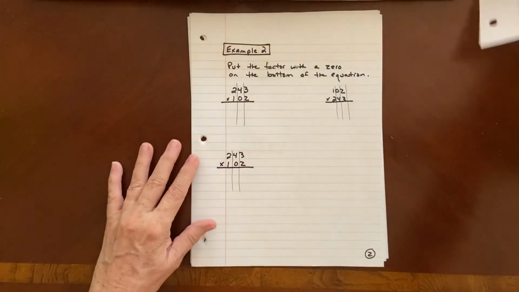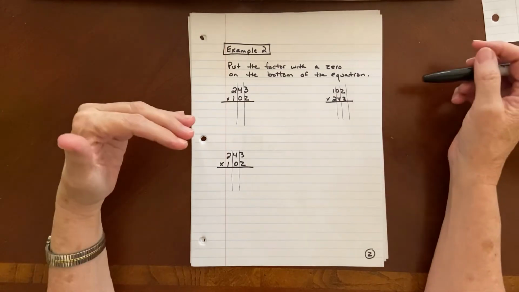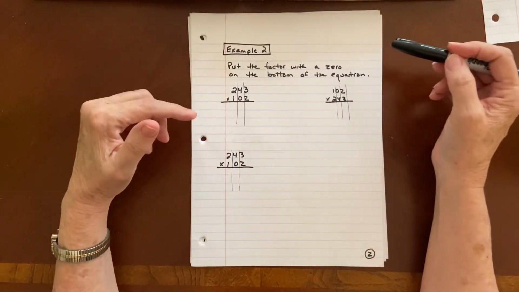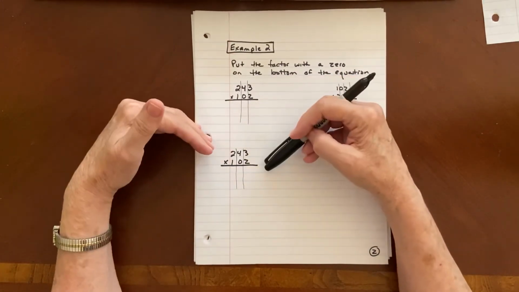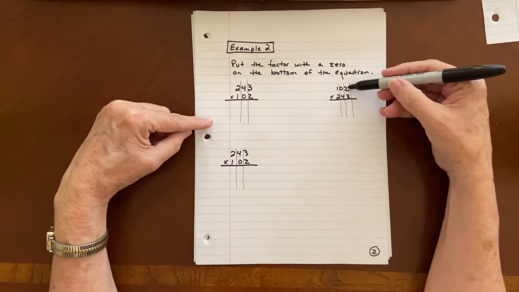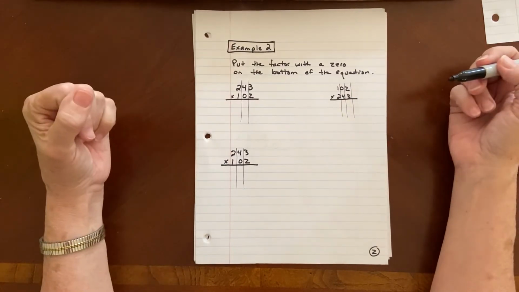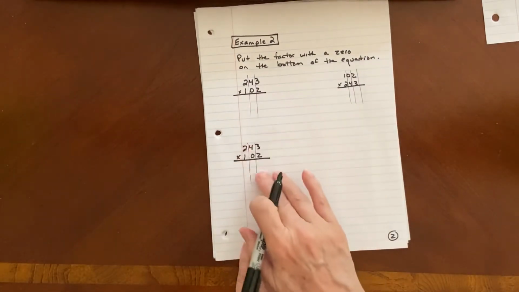Example 2 says, instead of hanging it off the end, if it's in the middle, because we can't do that, we can put the number with the 0 on the bottom. So in other words, I could write it this way or I could write it this way. So why would it matter? Well, let's do this problem right here. Actually, let's do it this way and then we'll do this one.